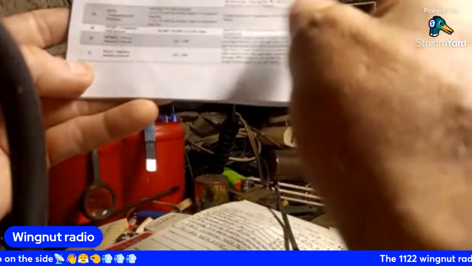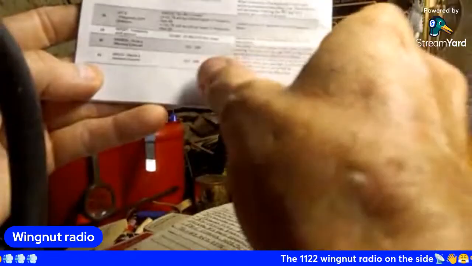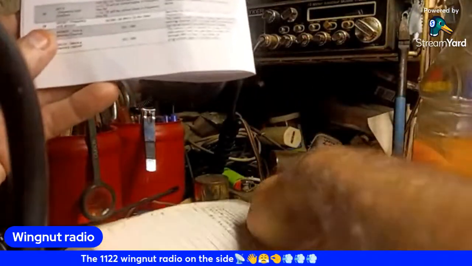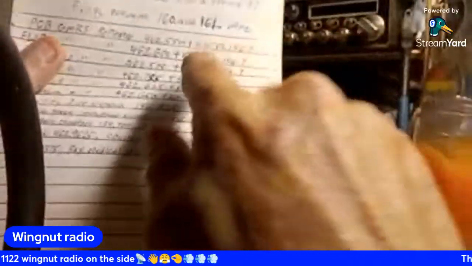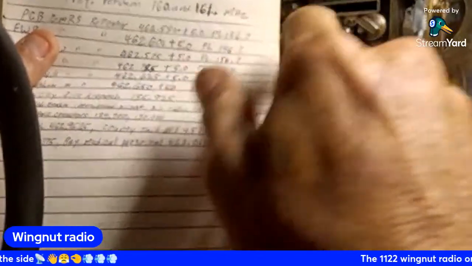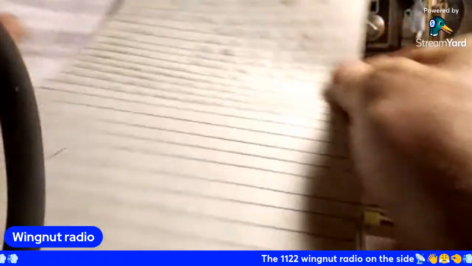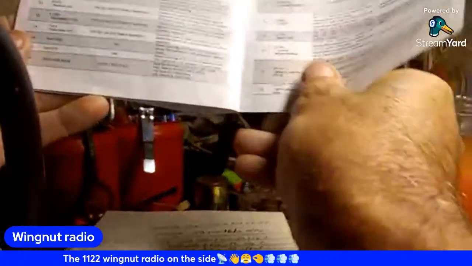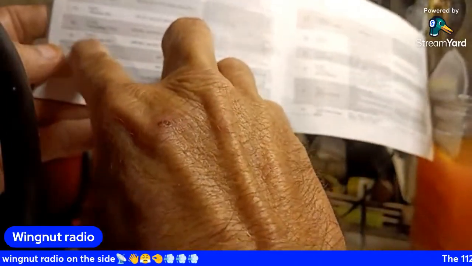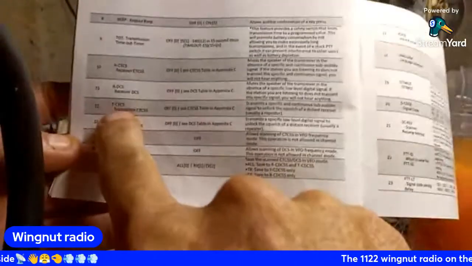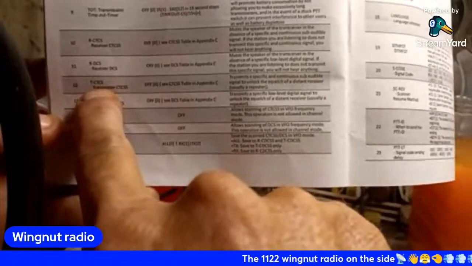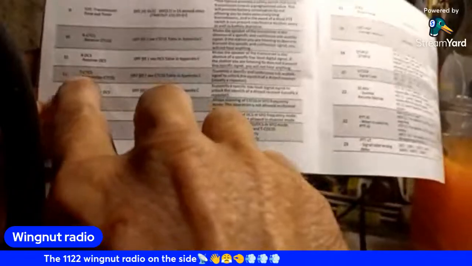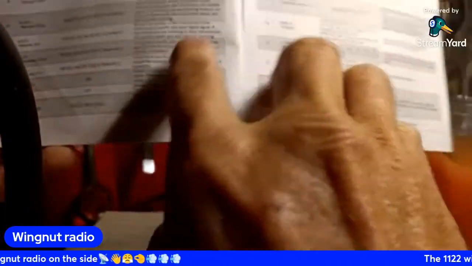So, before I set everything and store it into the memory, since this repeater has a PL number of 156.7 as the frequency for the tone, I have to go to the TCTCSS, the transmitter tone.